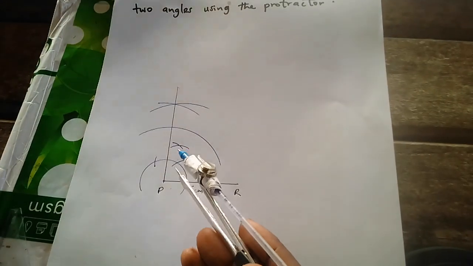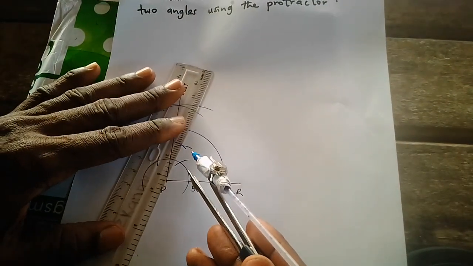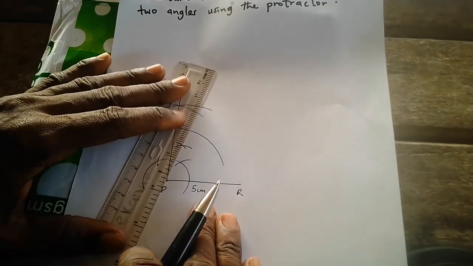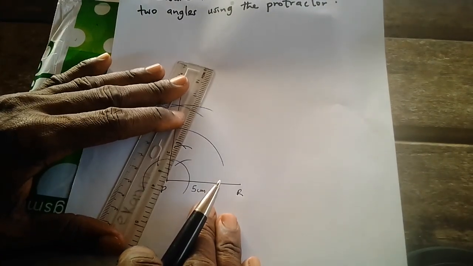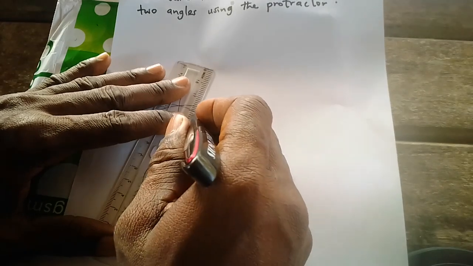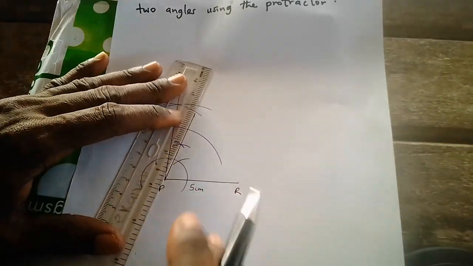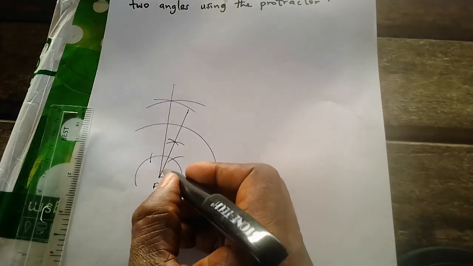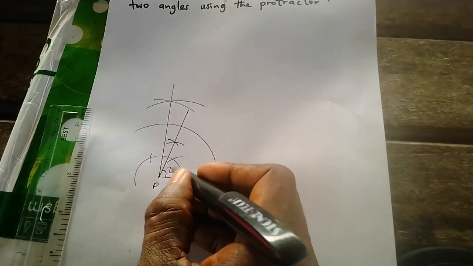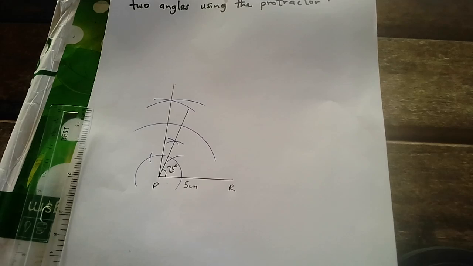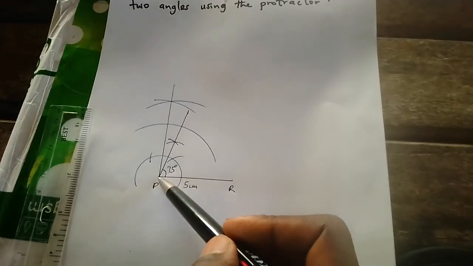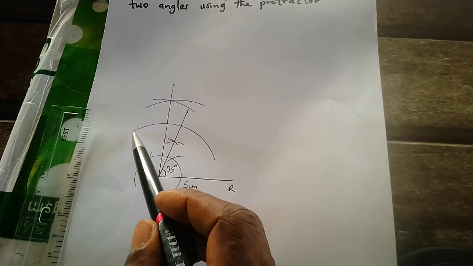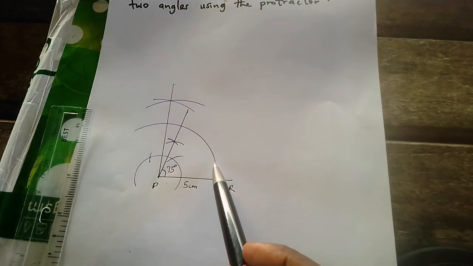So we are now going to the point of intersection. You join it together to the center. You can see the angle here now gives us angle 75 degrees. Now you realize that if you measure this, we've measured 4 centimeter. This curve is for 4 centimeter.